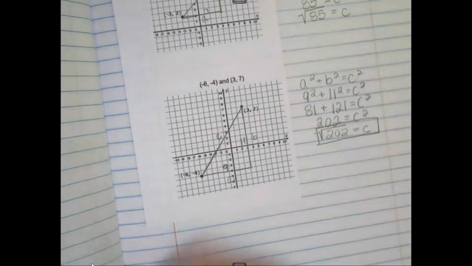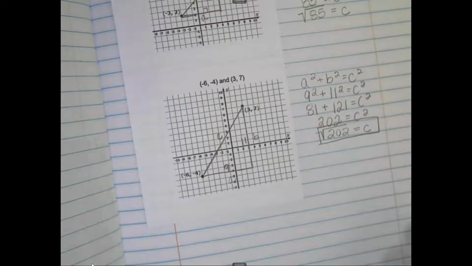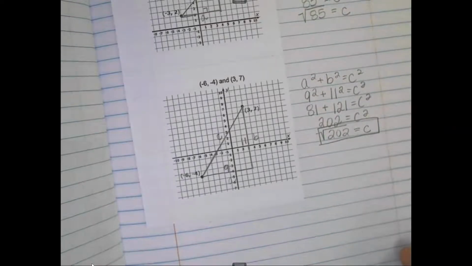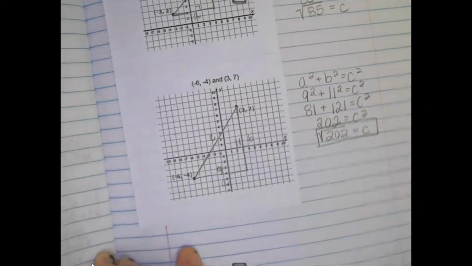You need to refresh on what perfect squares are. I think it's on page 3 of your journal. All right, if you need more time, pause this at this point and push play when you're done. But if not, we're going to go to the left.